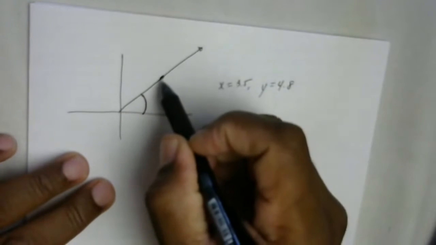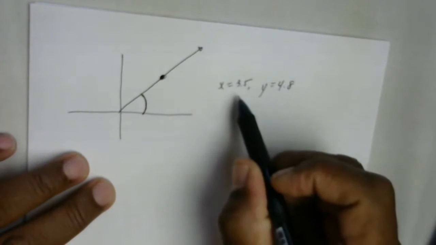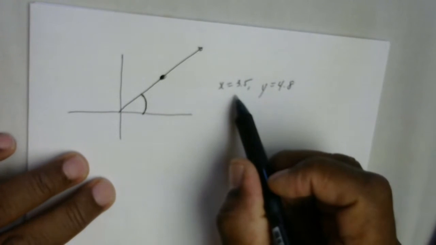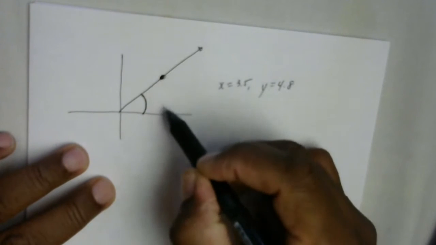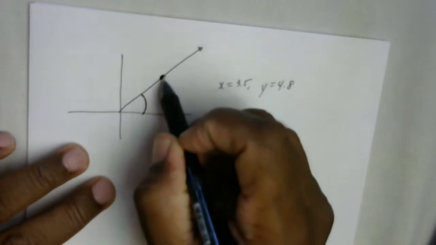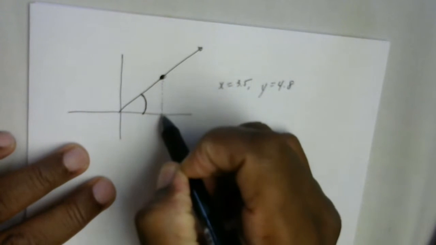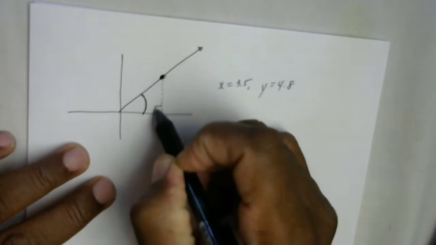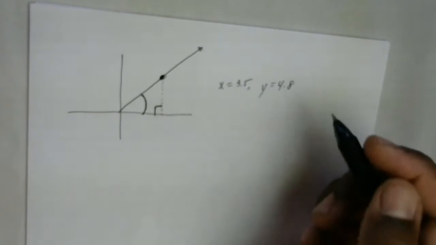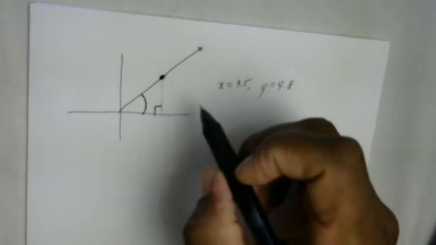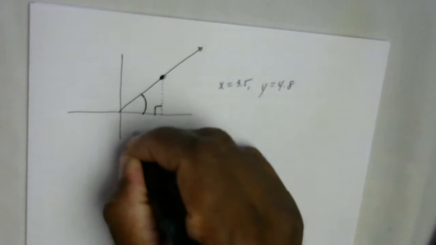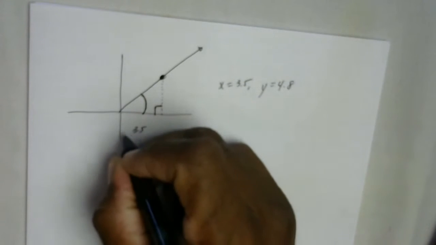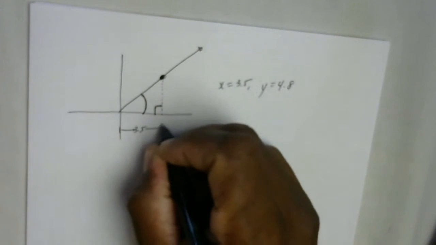Okay, so if we take a look at our ordered pair of points, these are actually the lengths of our legs. If I drop a perpendicular to the x-axis, that will form an imaginary right triangle. My x value is 3.5, so that gives me a side length from here to here. That's 3.5.